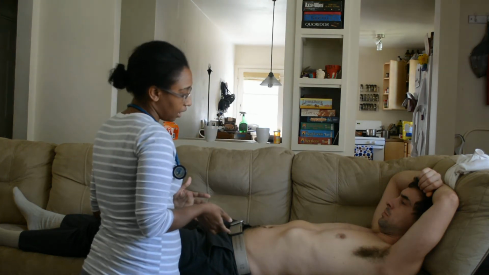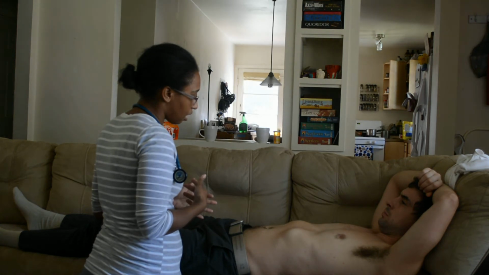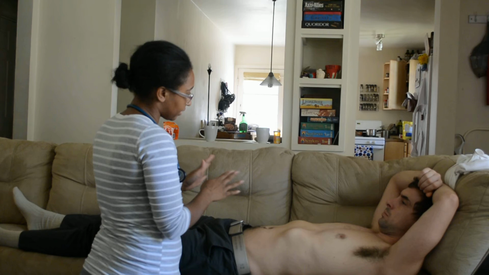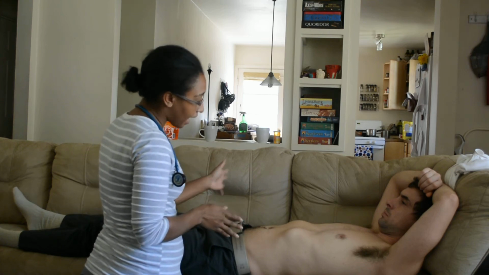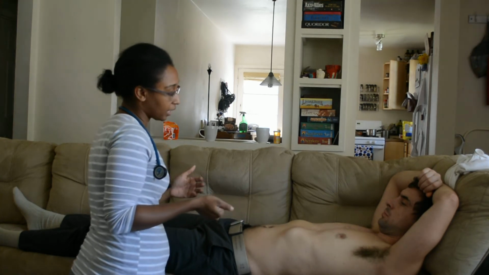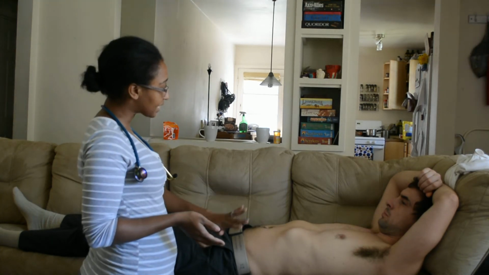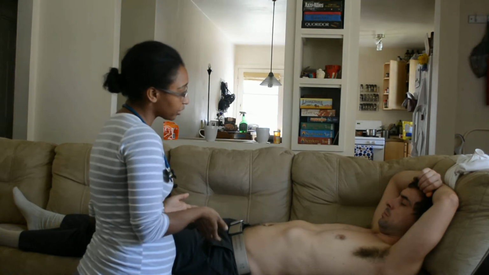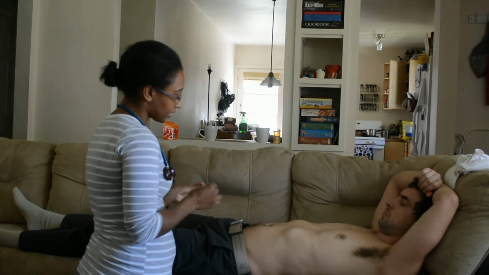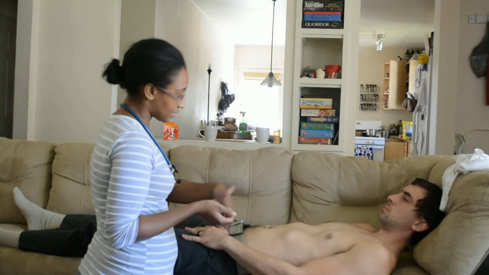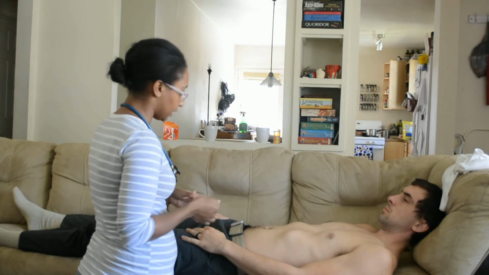I'm looking for any lesions, hernias, like any bulges or masses. I'm looking at the general size of the abdomen, which is in proportion to the rest of the body. I'm looking at the shape. It's mostly flat, slightly rounded, but normal. I'm also looking at the color, which, like the chest, is pale, slightly pink, which is normal for this patient. It's in line with the rest of the color of the body.